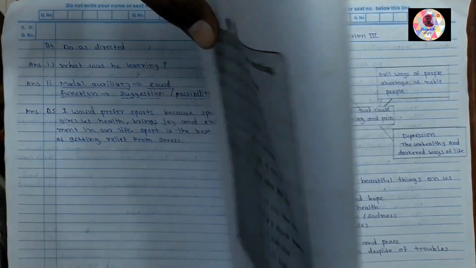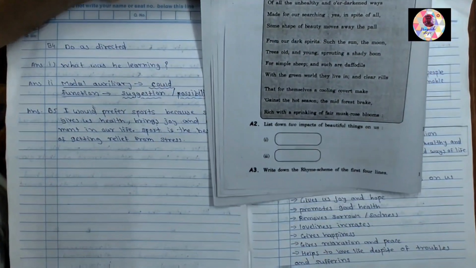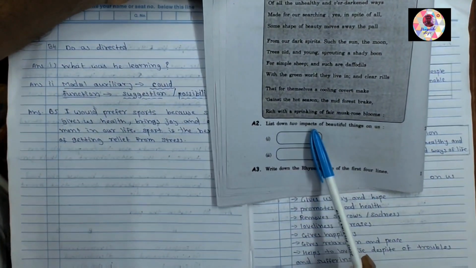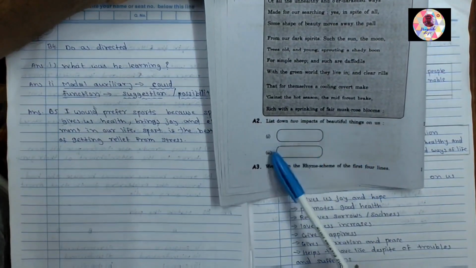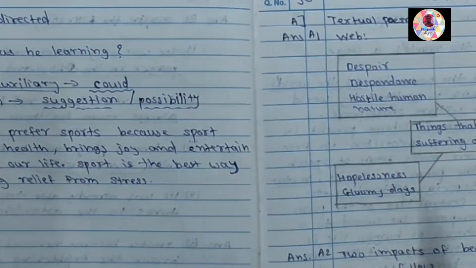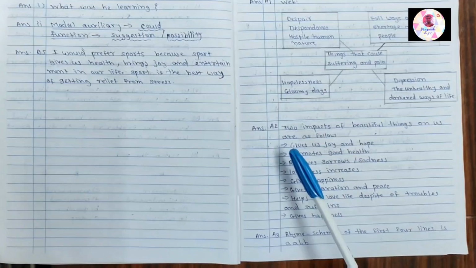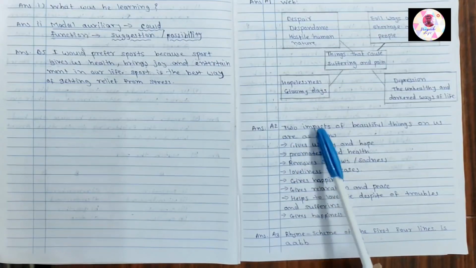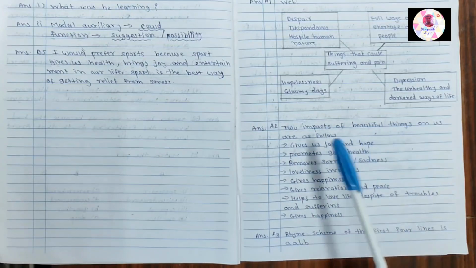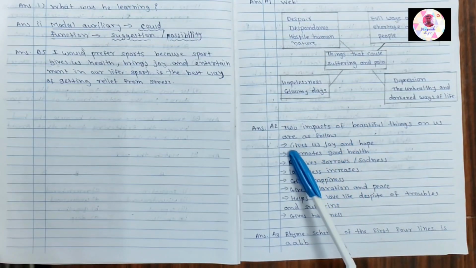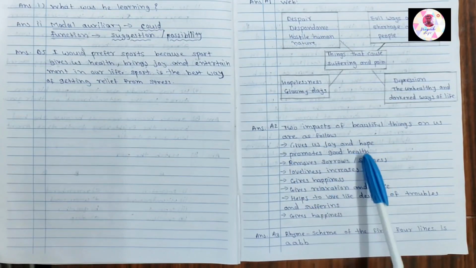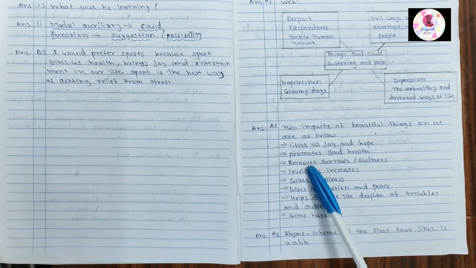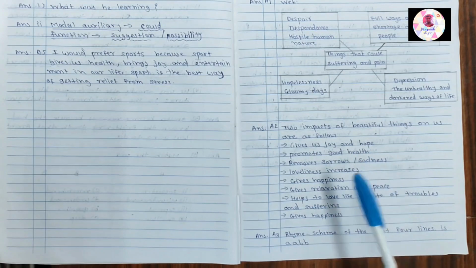Now we will see the next question, that is A2. It is asked, list down two impacts of beautiful things on us. So here two blank parts are there. We have to write the answer. Now let's see the answer. Two impacts of beautiful things on us are as follows. The very first one is gives us joy and hope, promotes good health. Next one is removes sorrows or sadness.